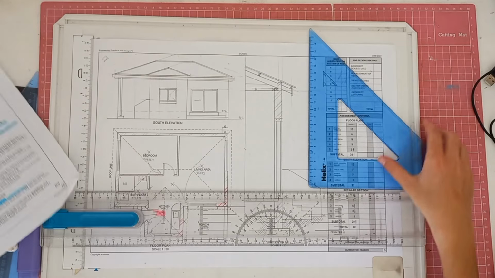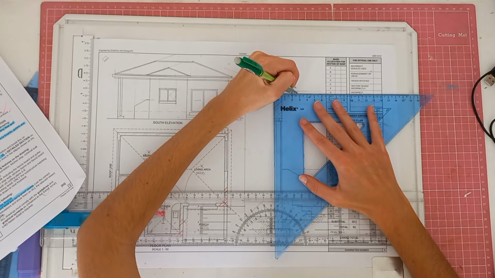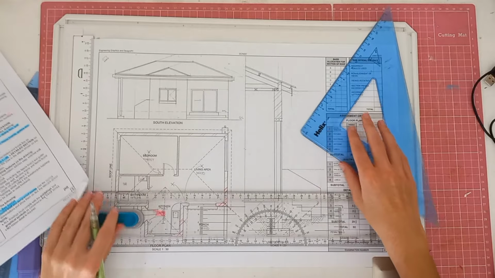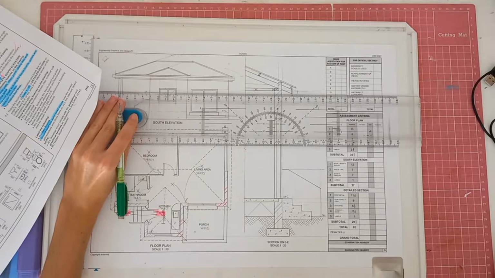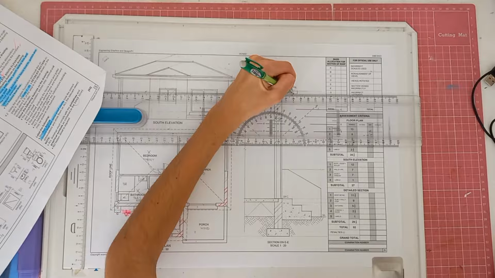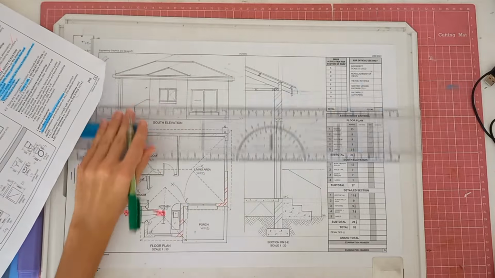Okay, so it will be 7.5 in measurement here and 5 in height. Okay, like that.